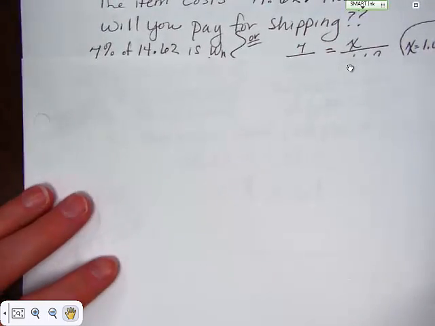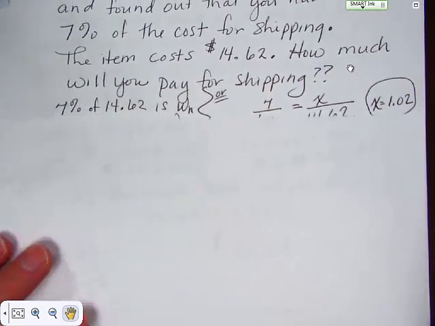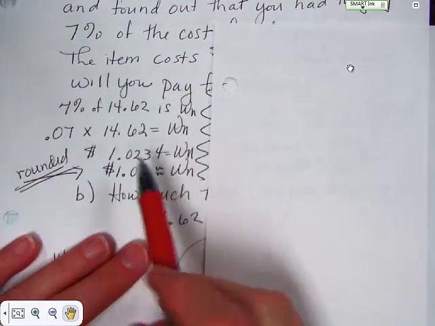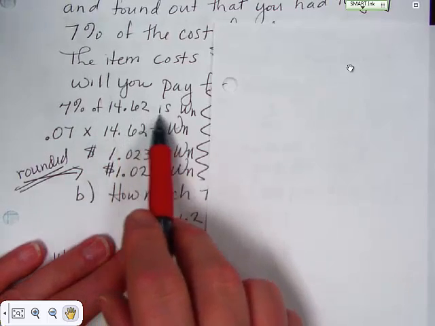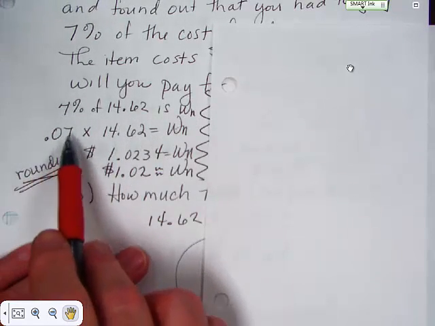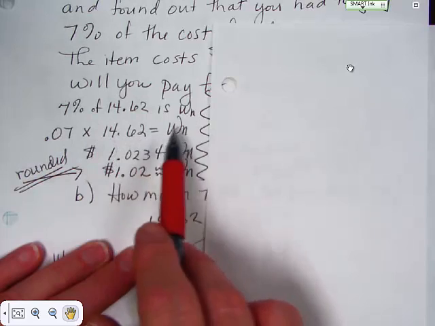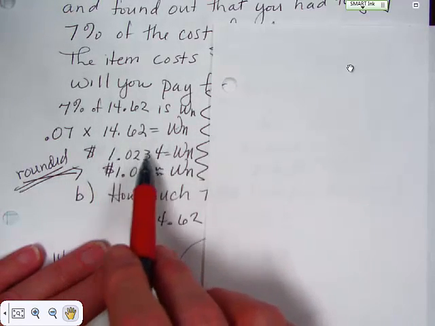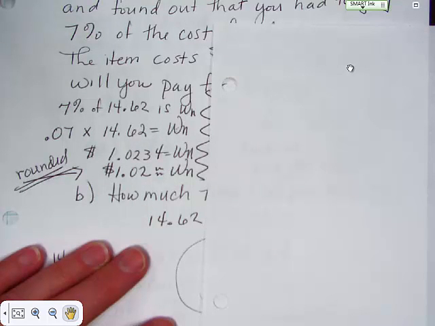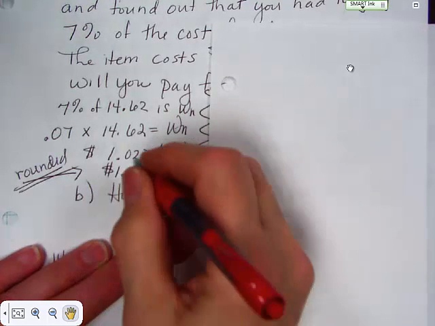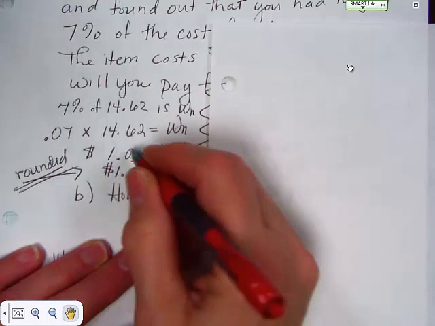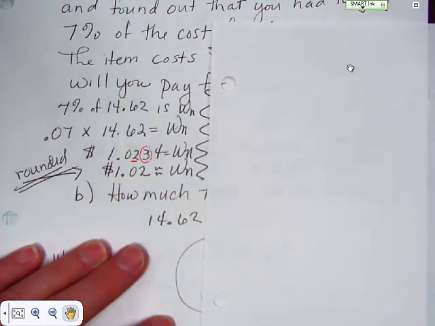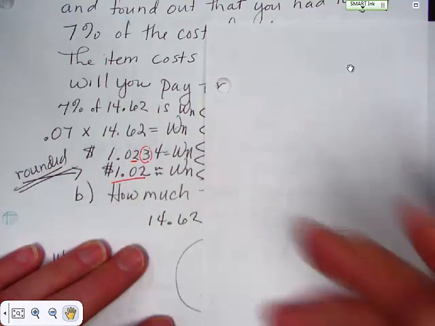Okay, we're going to set it up just like we would before, both ways. 7% of $14.62 is what number? 0.07 times $14.62 equals what number? You do the math, you end up with 1.0234, which is not what you can do with dollars, right? So you have to round. This 2 is the number that would go up or down, and the 3 tells you whether it will, and it's less than 5. So your answer is $1.02.